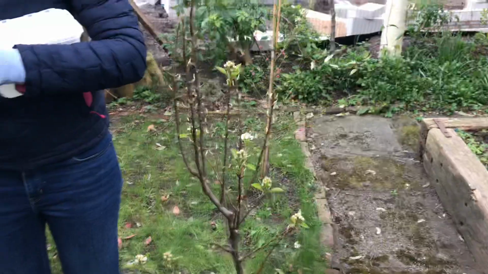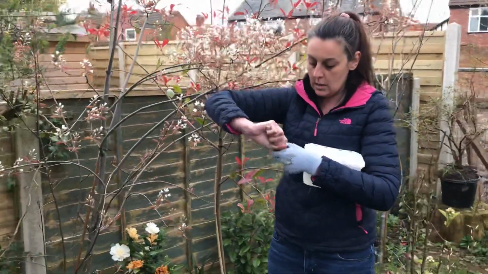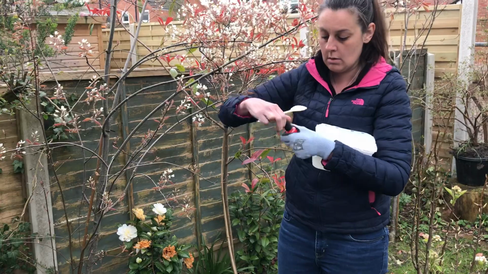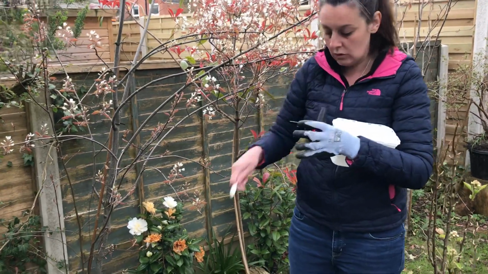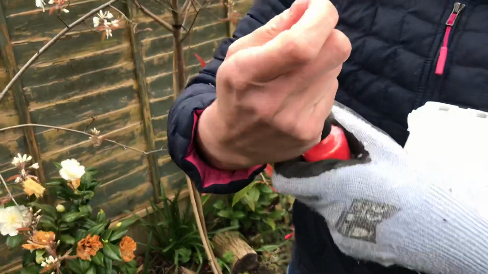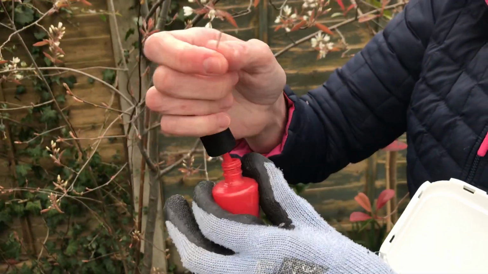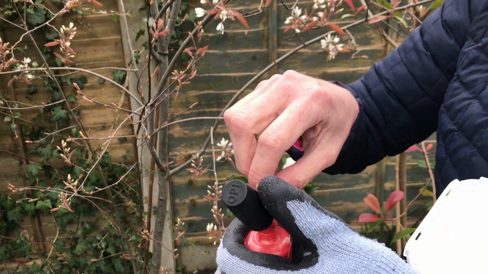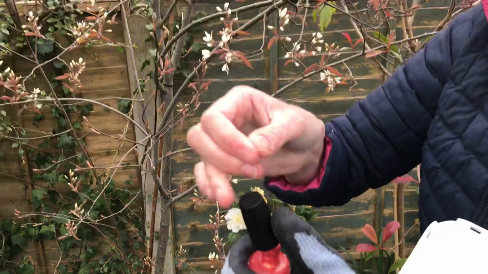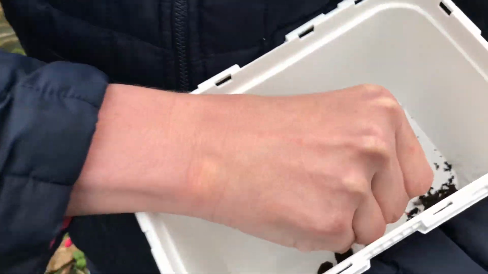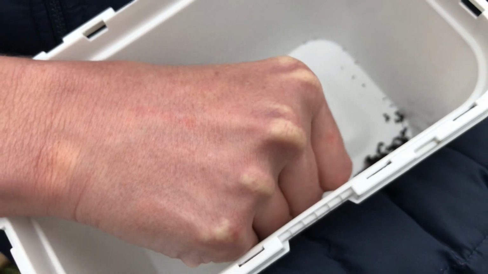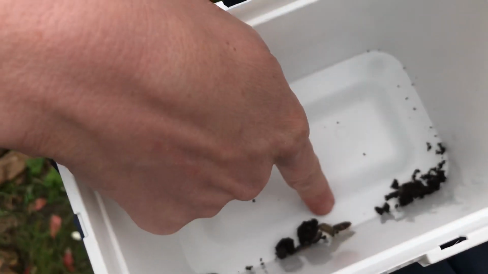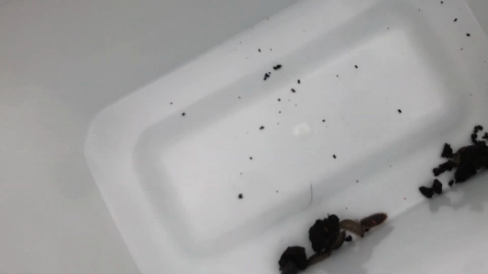Then you need to mark the woodlouse. So you need to get your nail varnish and you need to put the tiniest little drop on your twig. Now we're trying not to paint the woodlice, we just want to put a tiny, tiny identifiable mark on them. So I've got some nail varnish here. I'm going to put a tiny little pink dot on their back. So you can see on this one here, he's got the teeny tiniest little bit on him. You might not be able to see it on the video, but you can imagine.